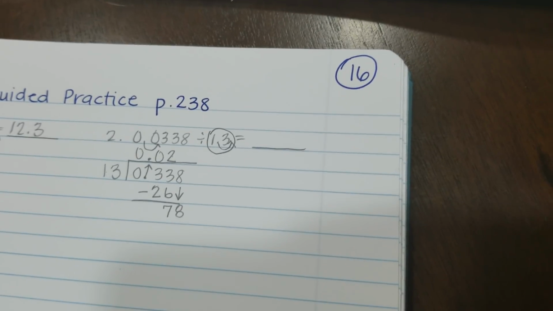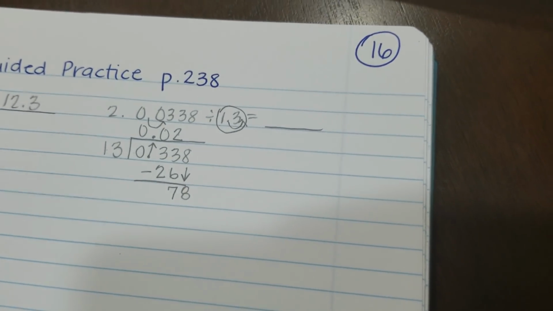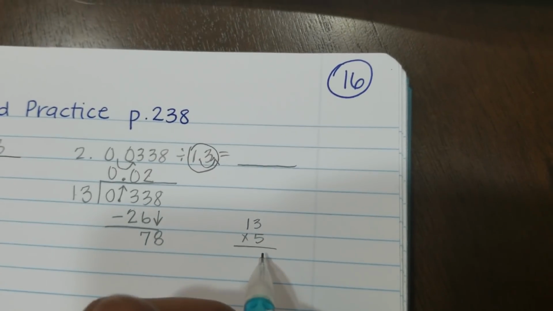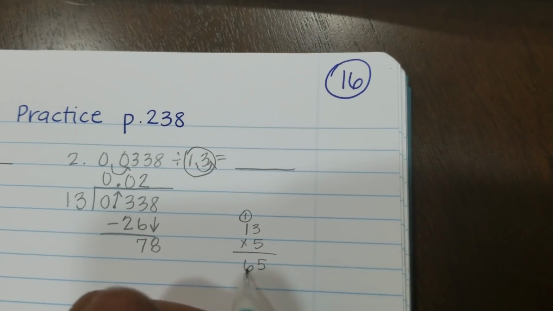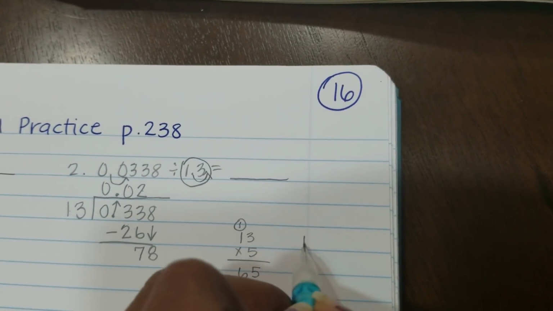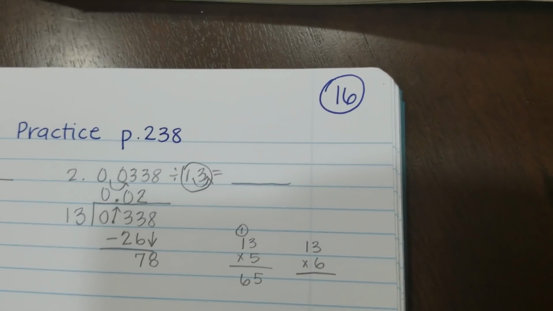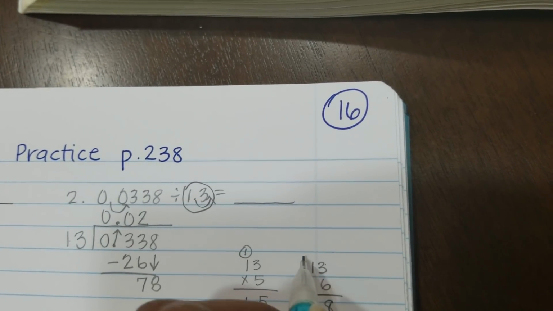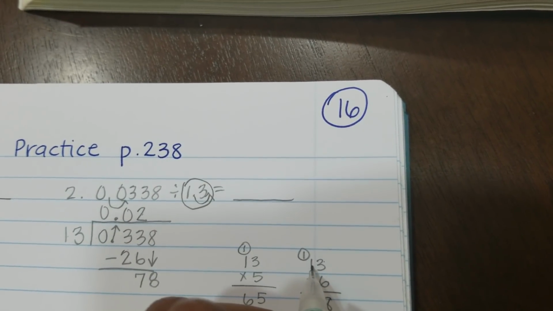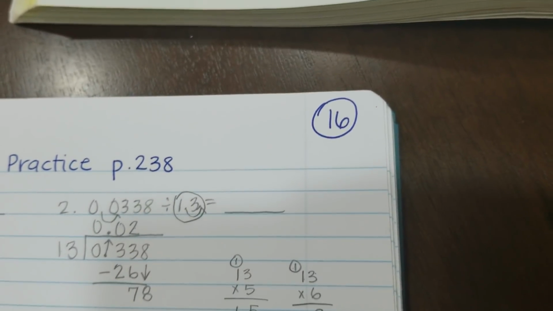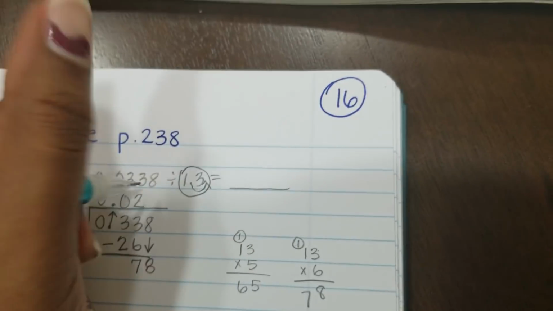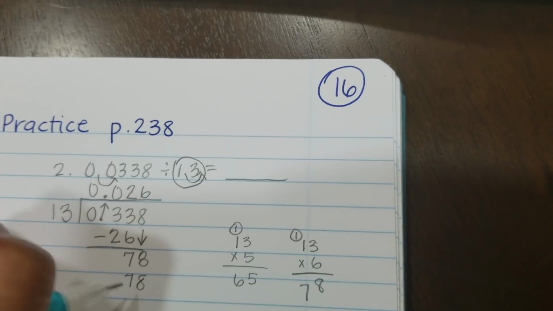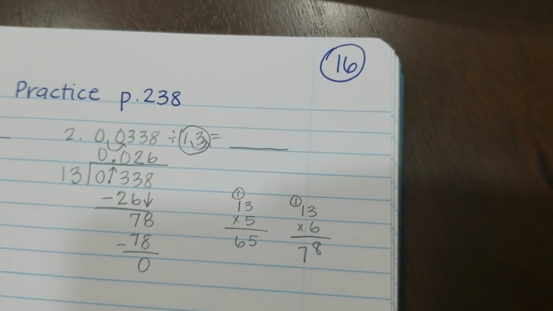How many times does 13 go into 78? We don't know for sure, so let's try some numbers. Let's try 13 times 5. Okay, that's 15, carry a 1. That's 65. Okay, we're close. Let's try 13 times 6 and see if that goes over. And if it doesn't, then that might be the number we use. 6 times 3 is 18. Carry a 1. 6 times 1 is 6 plus 1 is 7. Oh, look, it's the 78 that we need. So we're going to put a 6 up here. 6 times 13 is 78. We subtract to get 0.